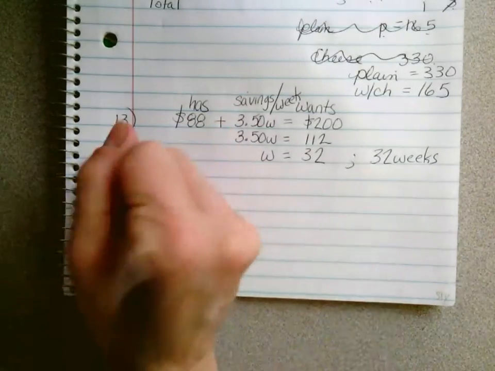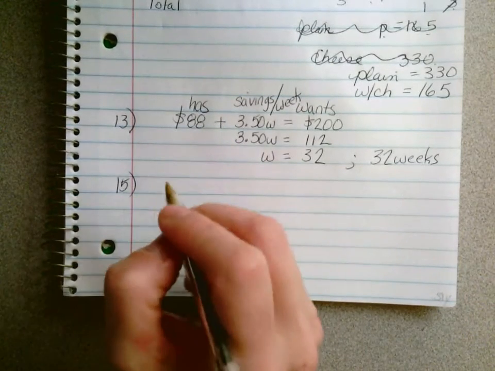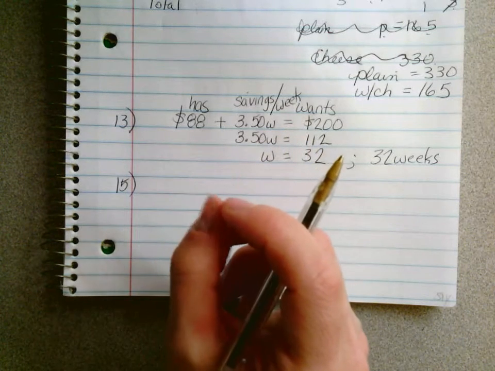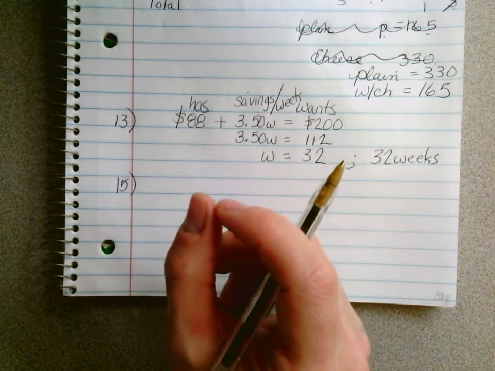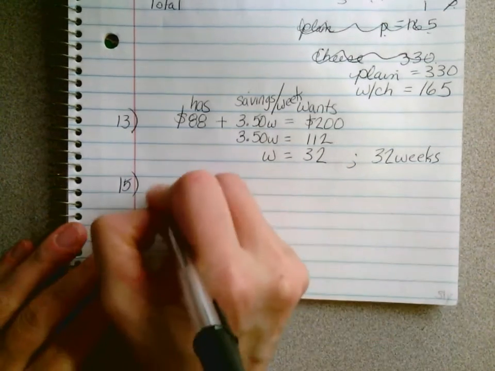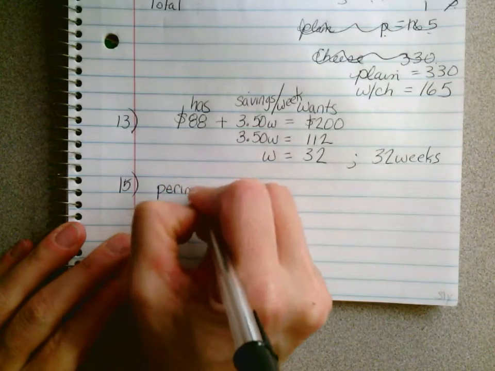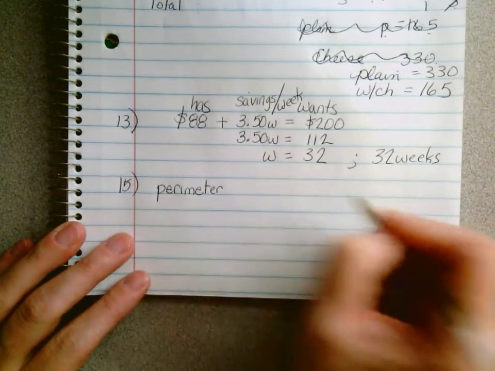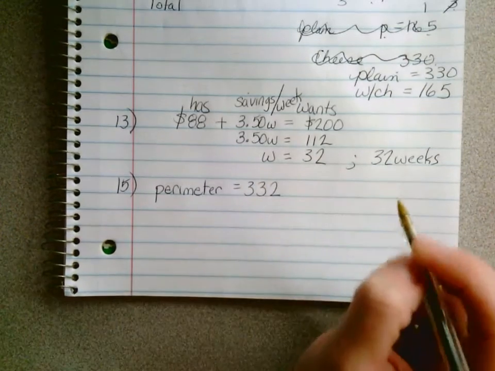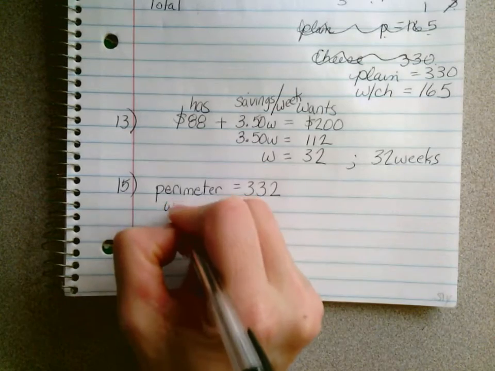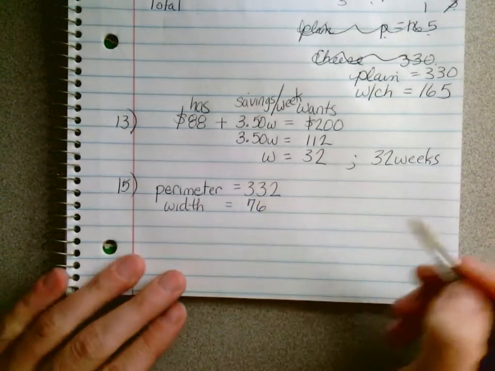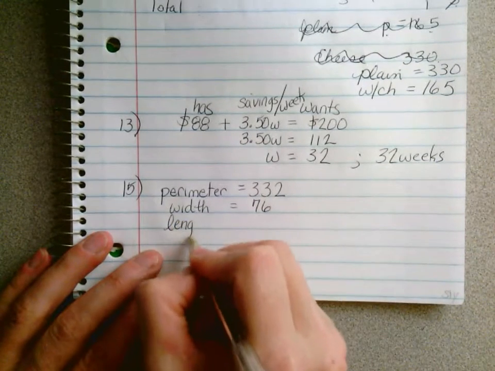That's 13, 15. The perimeter of a rectangle is 332. They also tell me the width is 76. They want to know what its length is.